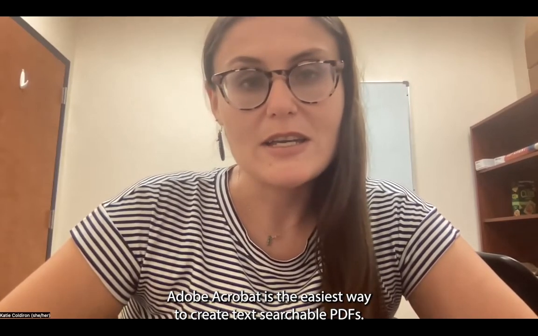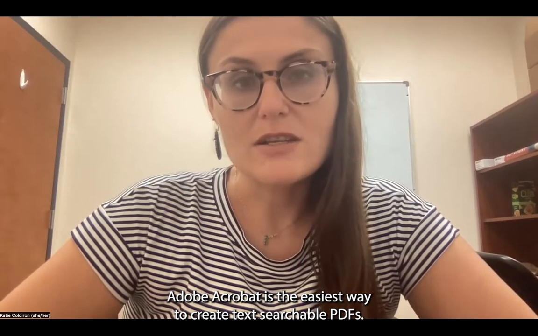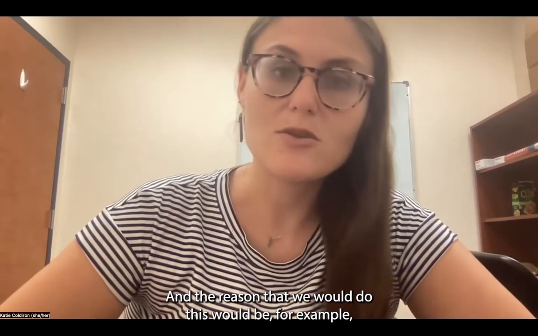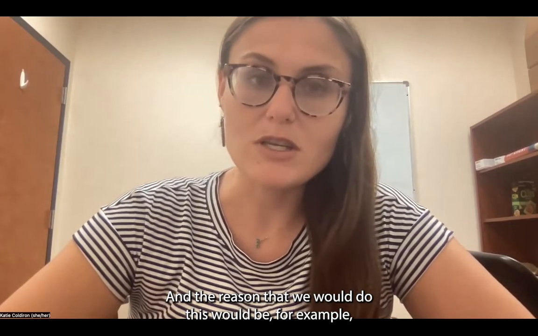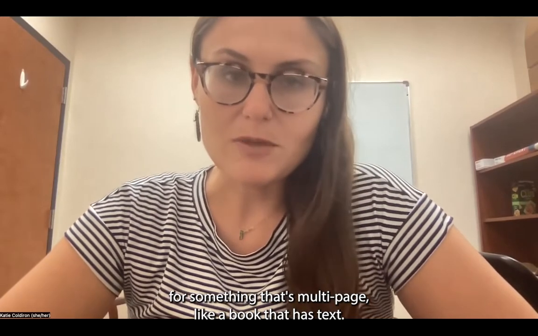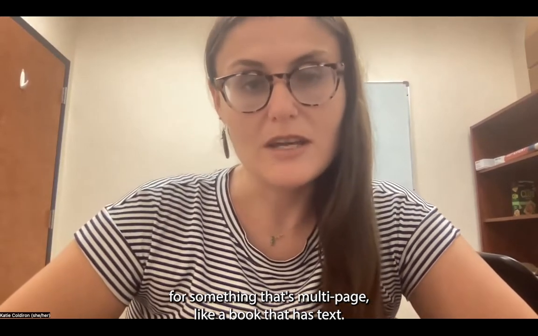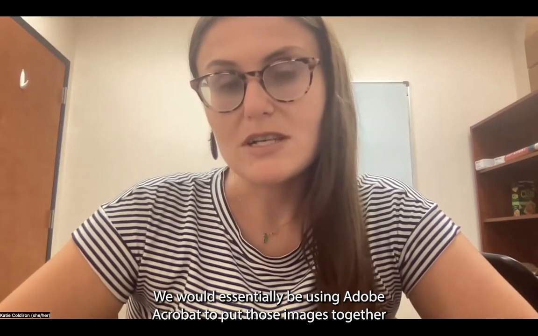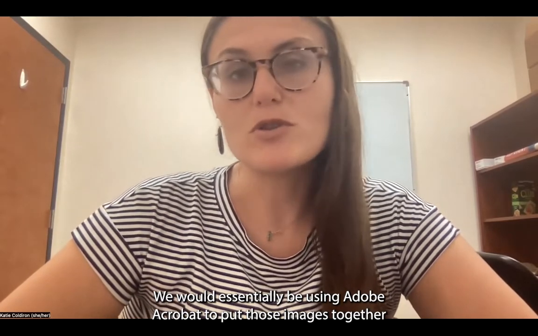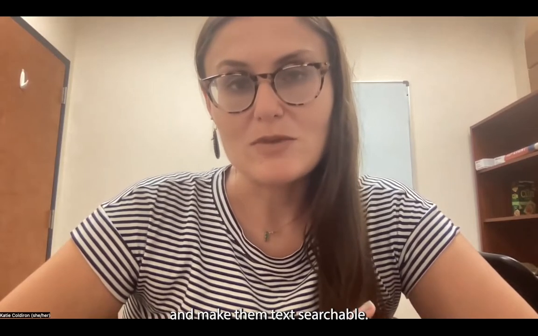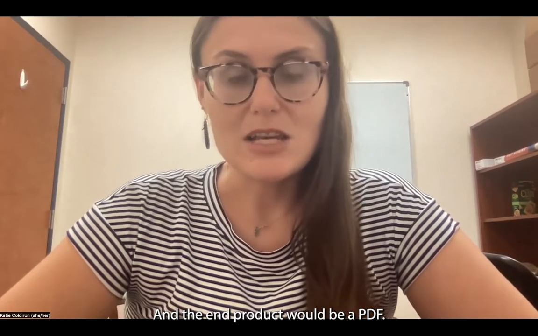Adobe Acrobat is the easiest way to create text searchable PDFs. And the reason that we would do this would be, for example, for something that's multi-page, like a book that has text, we would essentially be using Adobe Acrobat to put those images together and make them text searchable, and the end product would be a PDF.